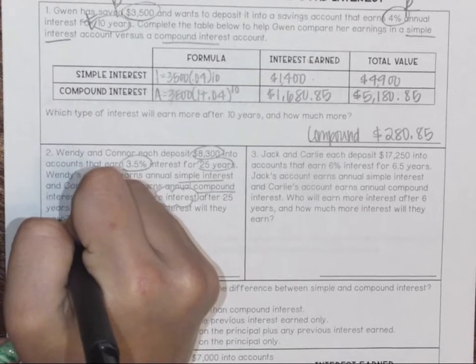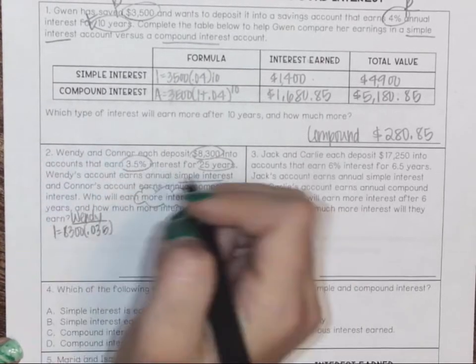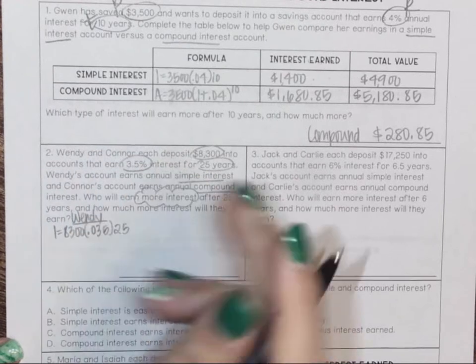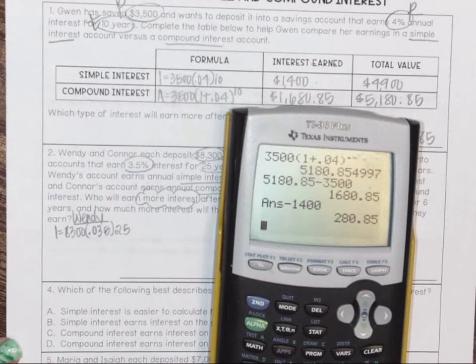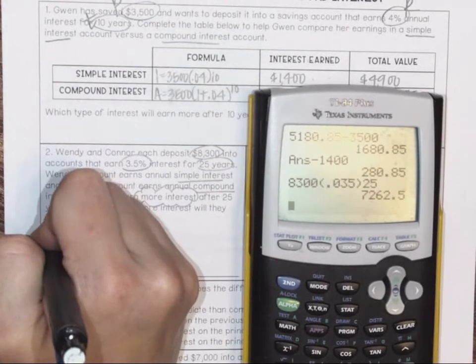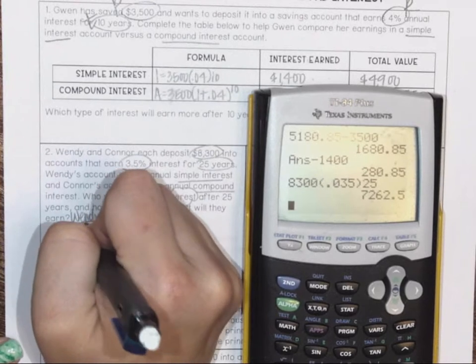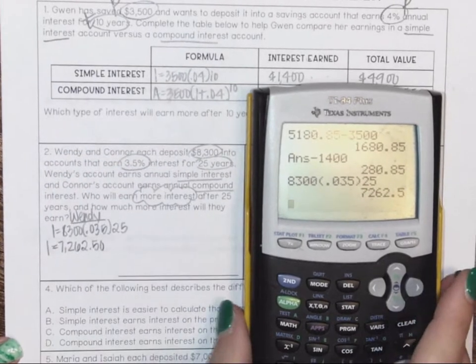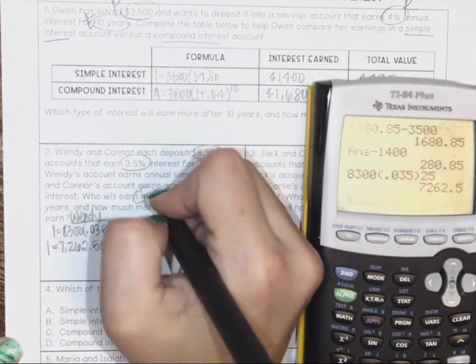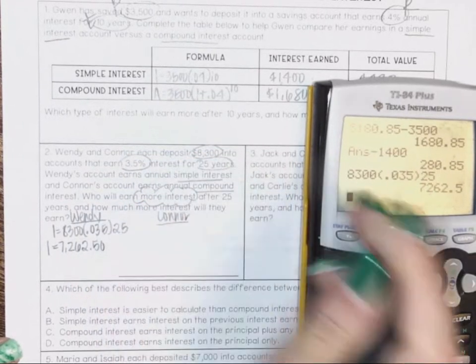My principal would be $8,300. My rate would be 0.035. And my time would be 25 years. So I'm going to plug all of that in. 8,300 times 0.035 times 25. And I get $7,262.50 in interest. And now we can do Connor's. And he's got compound interest.